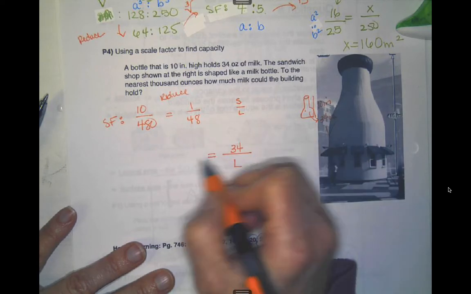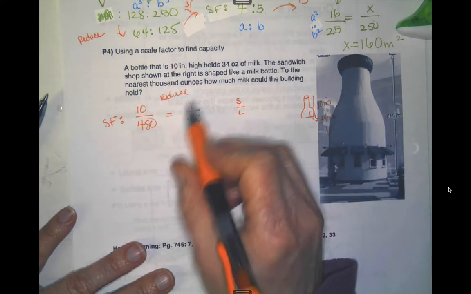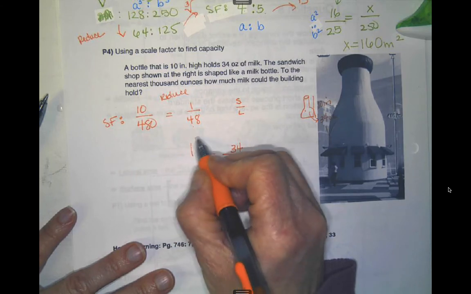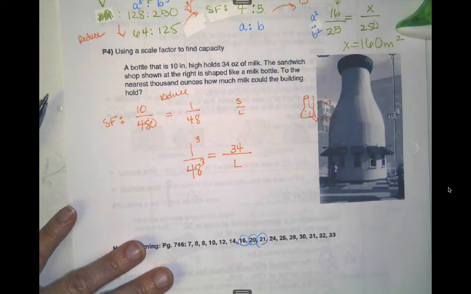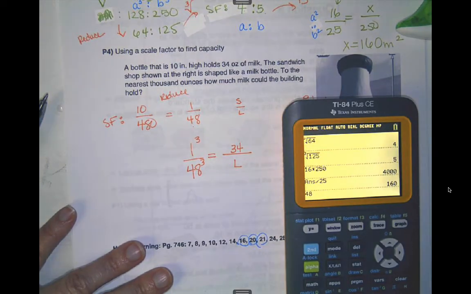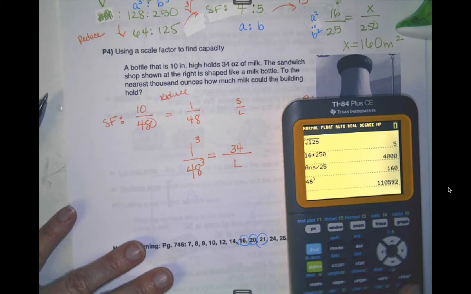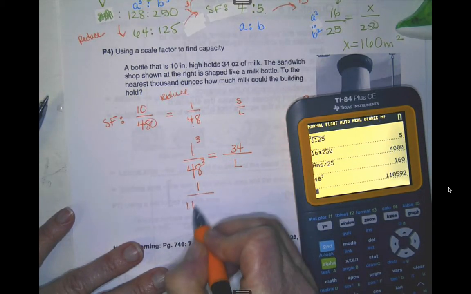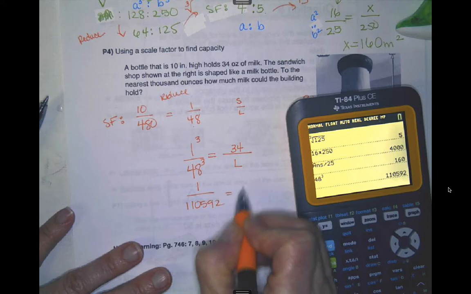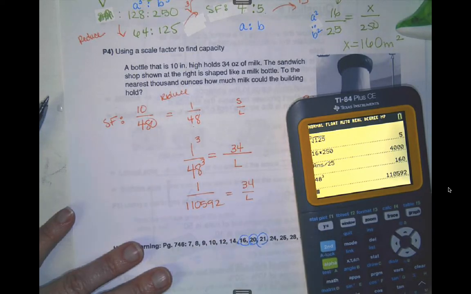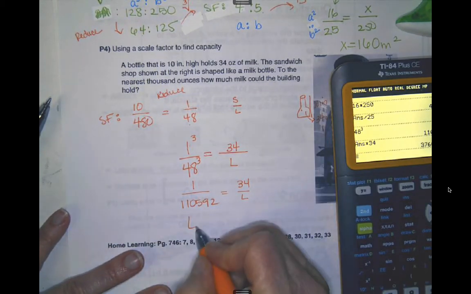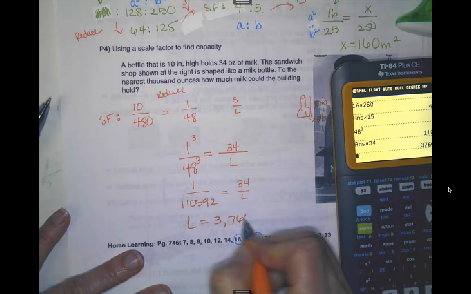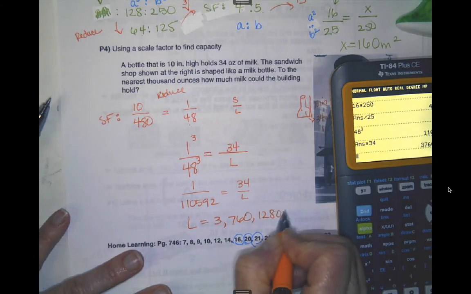I don't want to use 1 over 48 here because that's the scale factor. The volumes are in the ratio 1 cubed to 48 cubed. 1 cubed is obviously just 1. 48 cubed is this big number here. So then I would cross multiply here. Basically, I end up with that big number times L. So this large milk bottle, this large sandwich shop, would hold this many ounces if I could really fill it up.